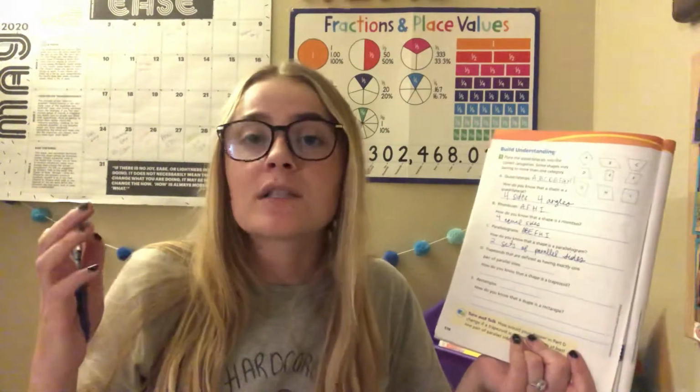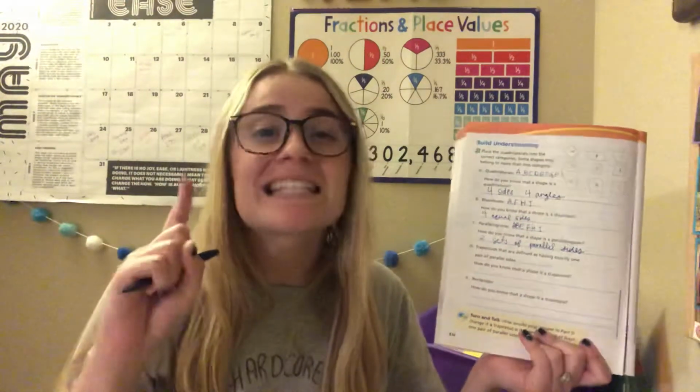All right, and then trapezoids are defined as having exactly one pair of parallel sides. So we know that parallelograms can be trapezoids, but not all trapezoids are parallelograms. When we talk about trapezoids, a lot of times your math problems will specify if it has exactly one set of parallel sides or at least one.